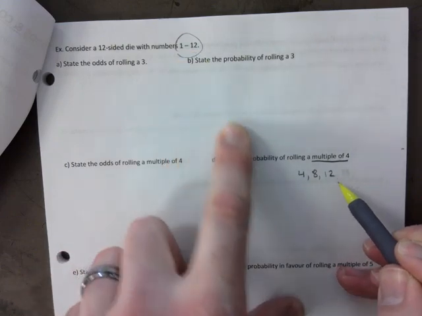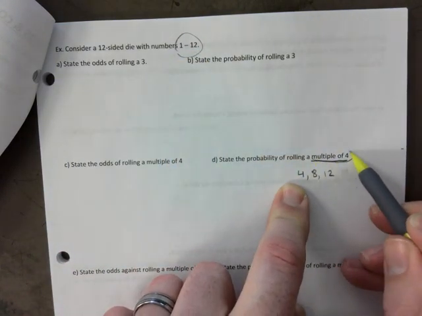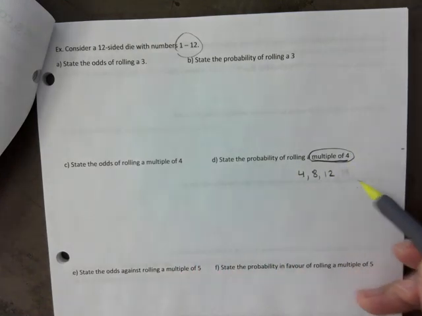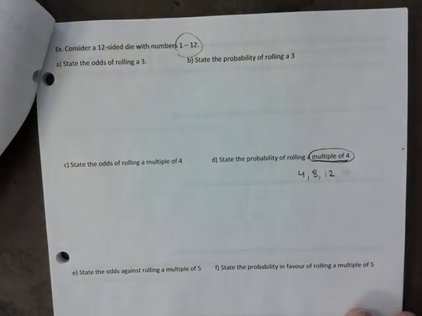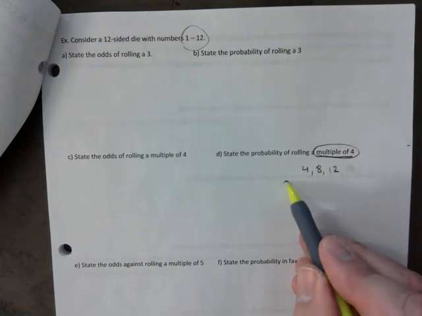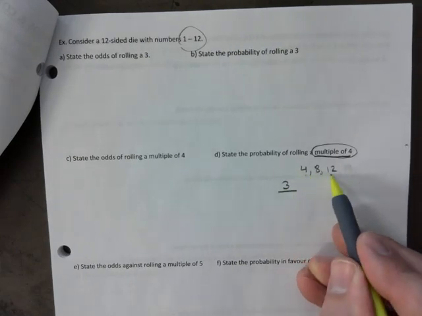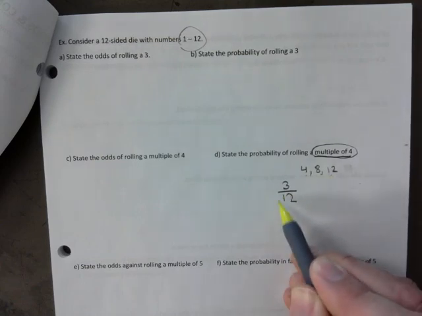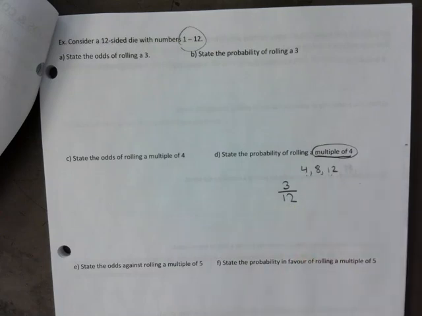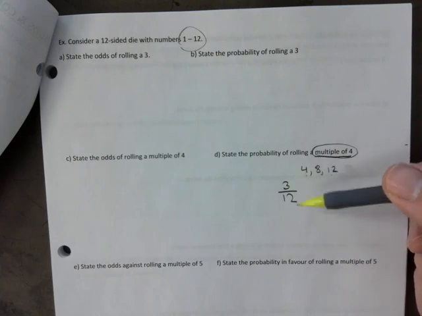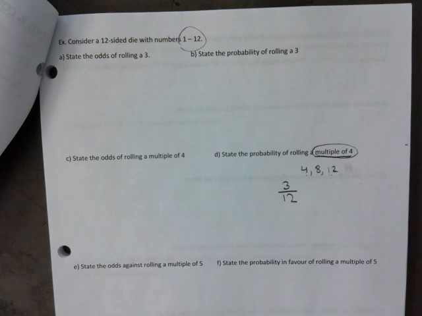Okay. So on your study sheet, maybe if it says multiple of 4, have it like this. Obviously you would just keep going, comma, dot, dot, dot. The probability in this case, you've got 3 favorable outcomes. These are all multiples of 4. And then 12 is your total number of outcomes. Always make sure the bottom number is bigger than the top when it's probability. Always. Okay. You may want to add that to your study sheet.